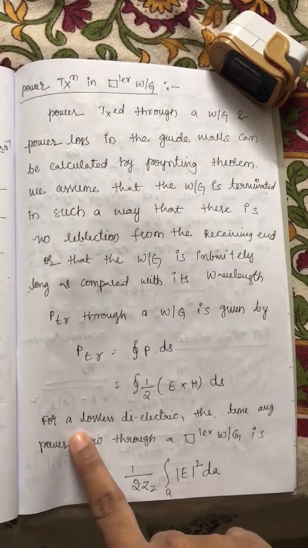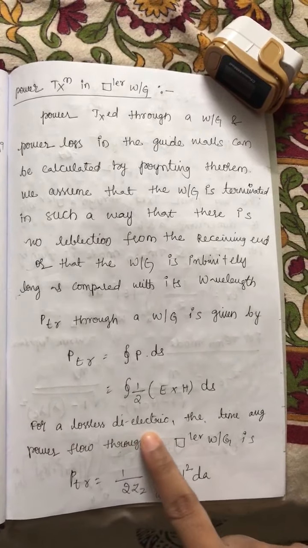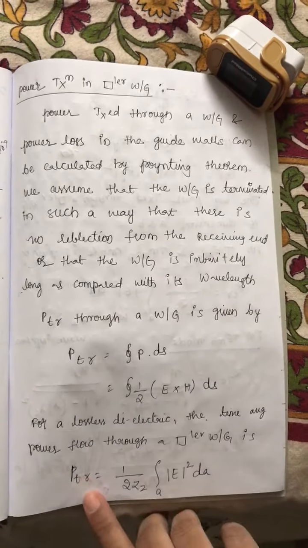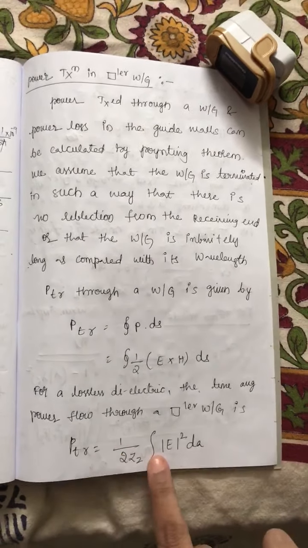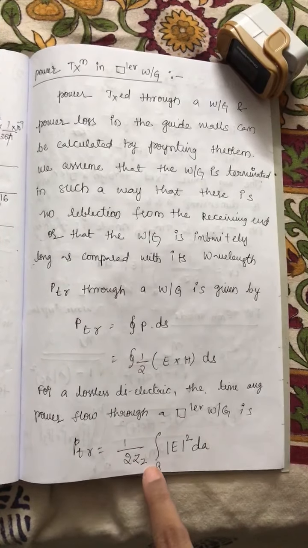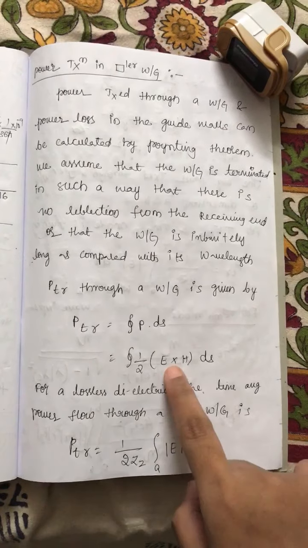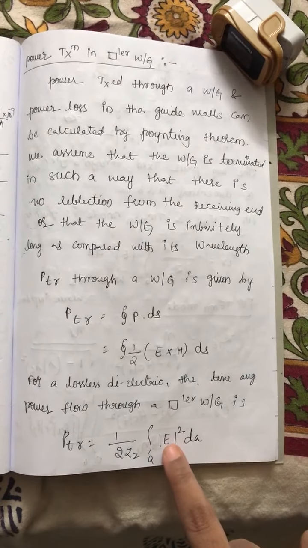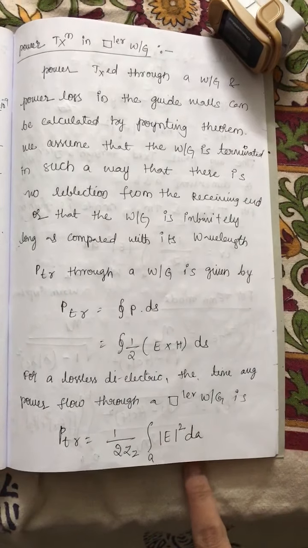Generally, a rectangular waveguide is filled with air. Now for a lossless dielectric, the time average power is given by this equation. You can take the half out, that is half of Z_z, which is nothing but the wave impedance, integral E cross H. We can write it with respect to the electric field, as mod of E squared into ds.